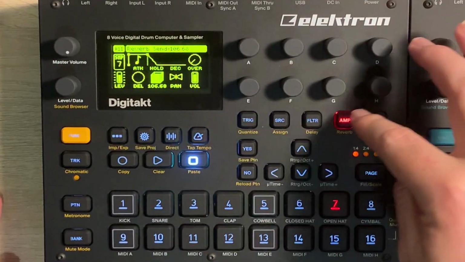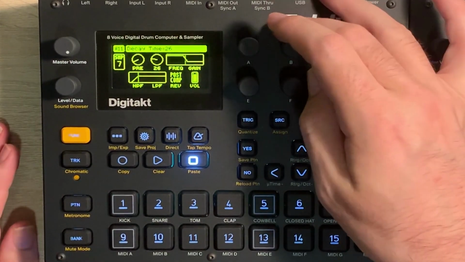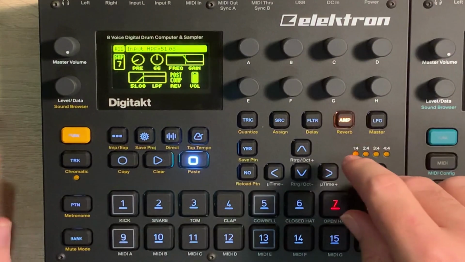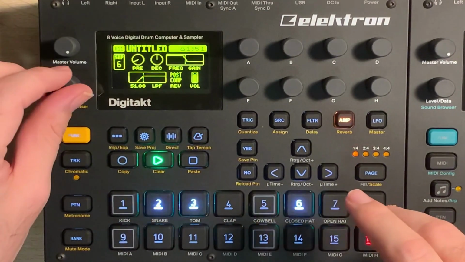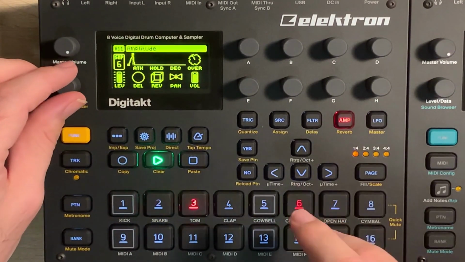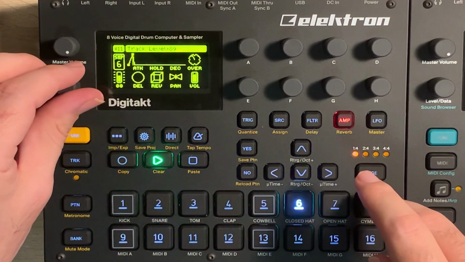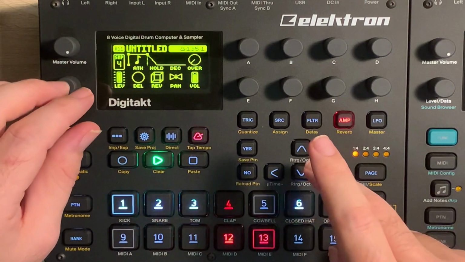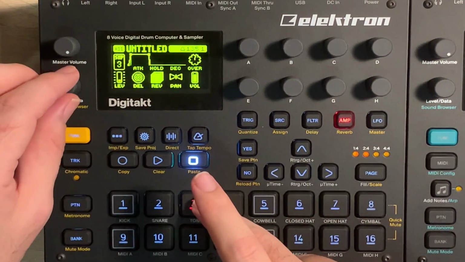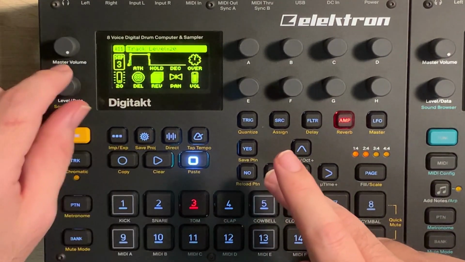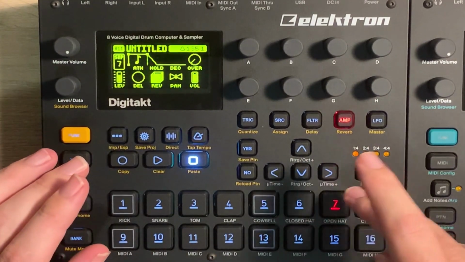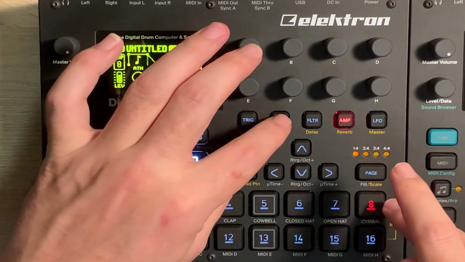Let's make the reverb tail a little bit longer. A little bit of high pass. For some reason this is extremely loud, this sound. Okay, we have this. Final one.